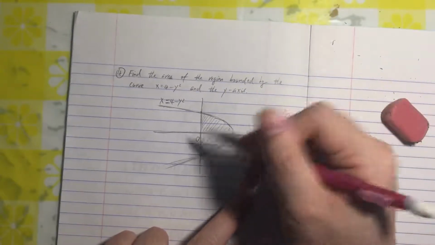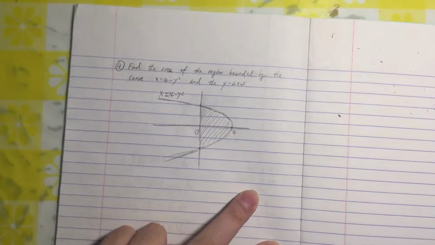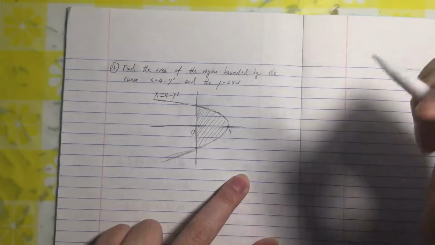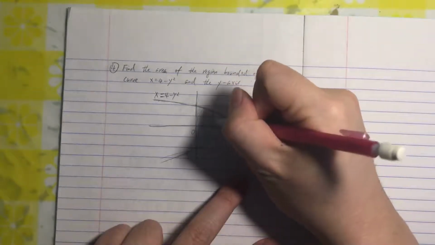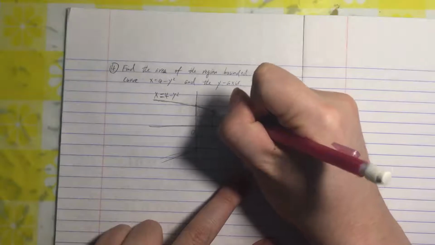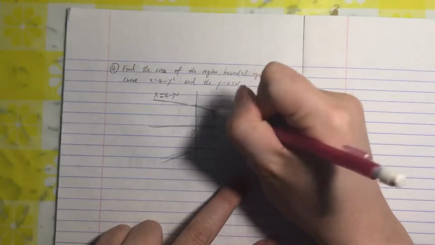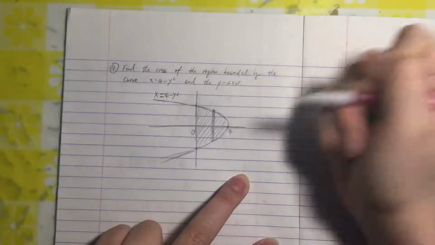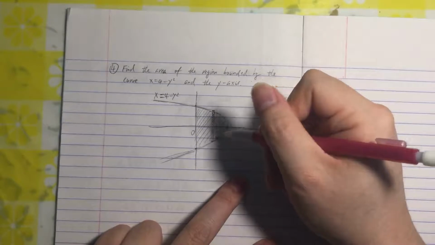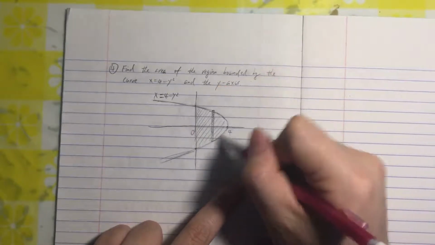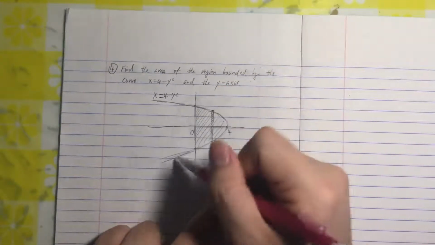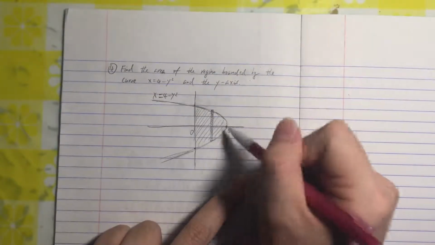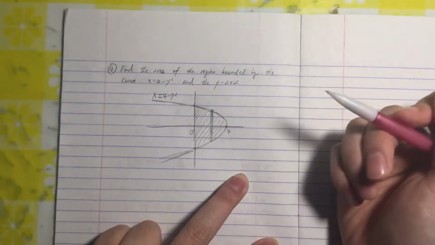We try to find the area of this region. How can we find area of this region? Let's first of all draw a strip perpendicular to the x-axis. On this strip, you can see that the upper curve and lower curve are exactly the same curve. If they are the same curve, how can we find area?